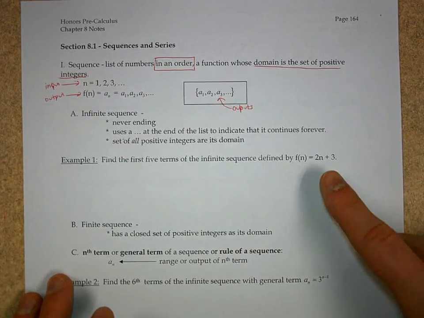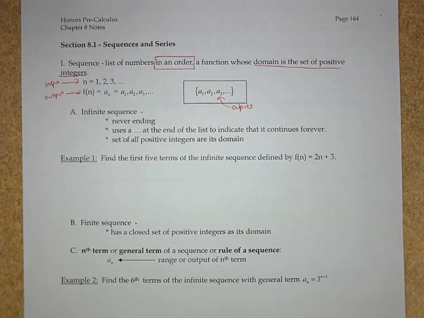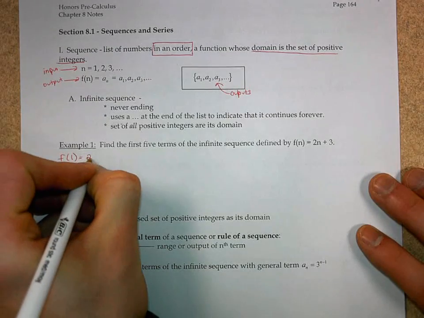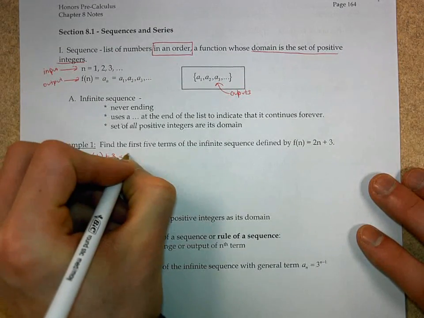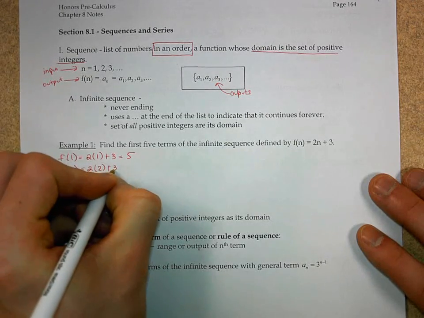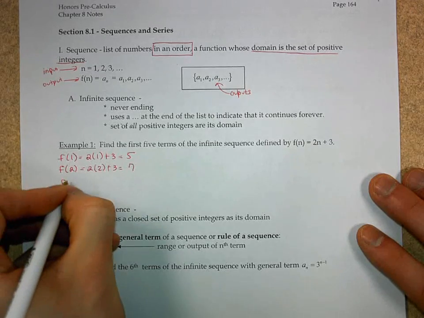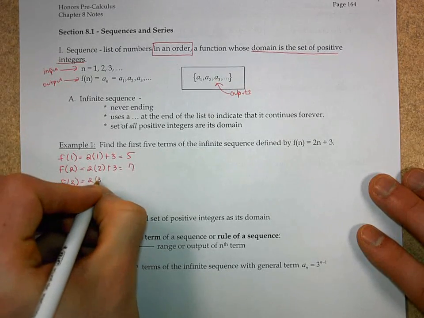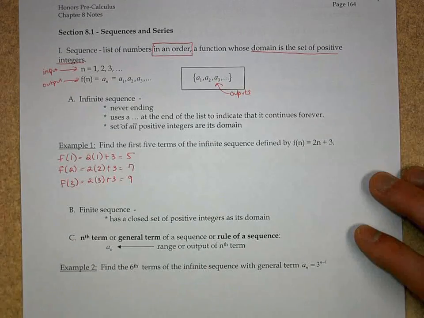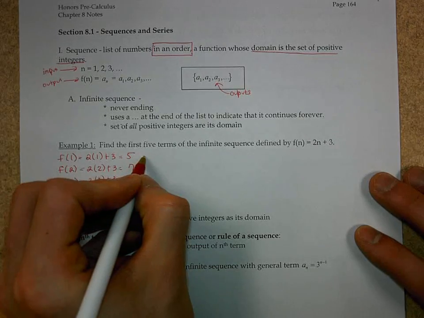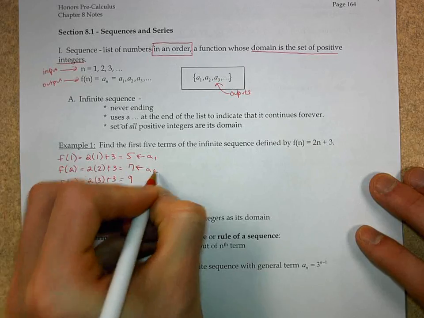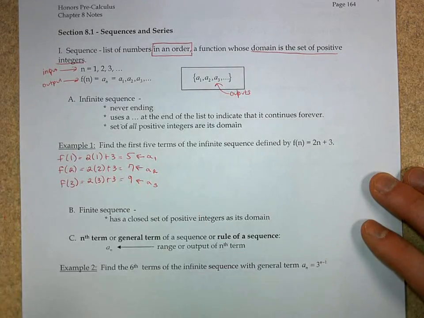So I've got a sequence defined by 2n plus 3, and I want to find the first 5 terms. In order to do that, I would plug in 1 for n to find the first term. Then I would plug in 2 for n to find the second term. I plug in 3 for n to find the third term, and so forth: 4 for the fourth term, 5 for the fifth term. The result we get is a sub 1, this result is a sub 2, and this result is a sub 3.